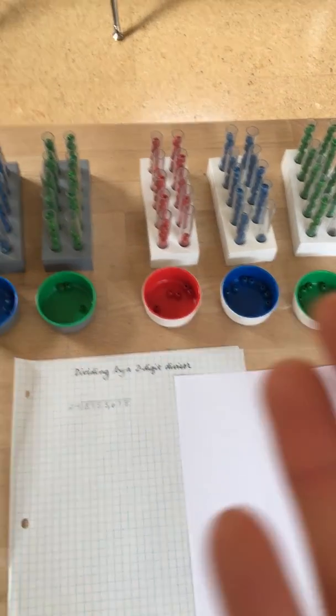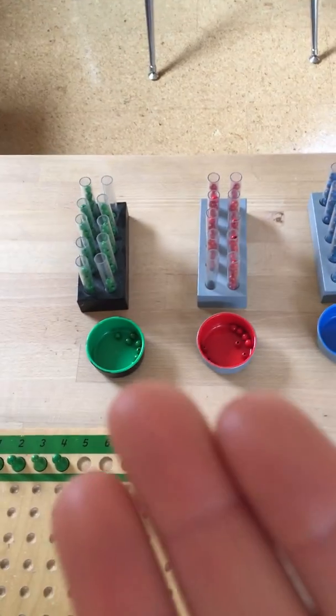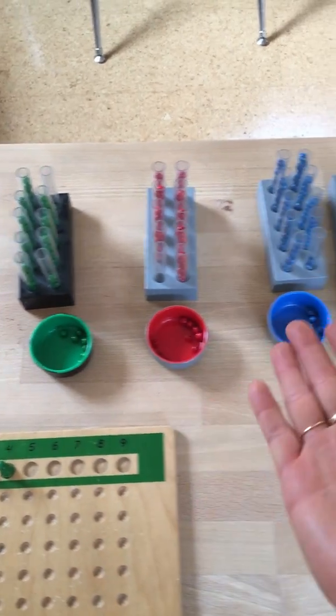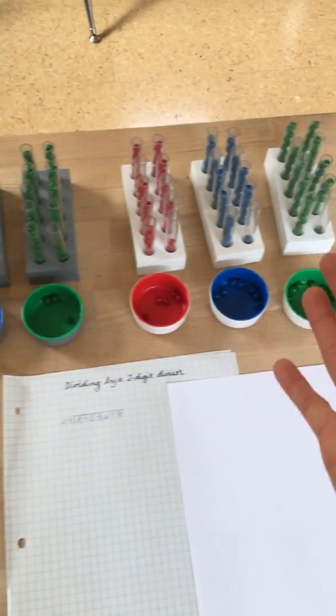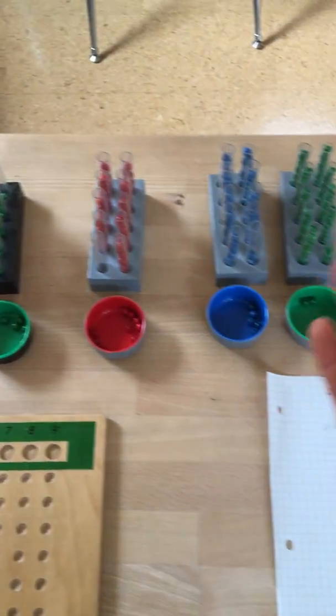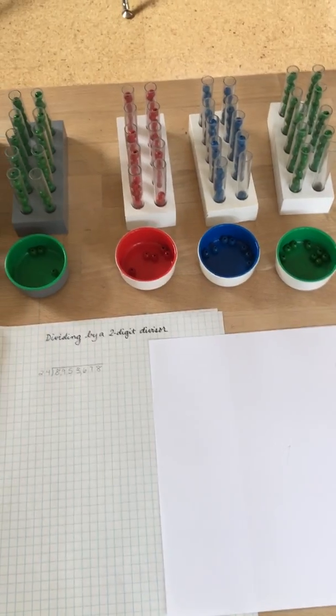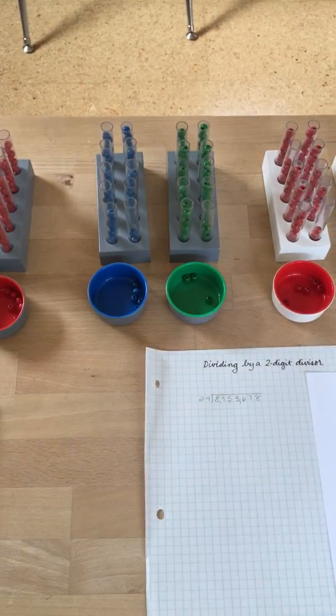I've brought out the racks and tubes material so you can see and visualize that when we have a dividend, we actually have that quantity in the cups, right? We have our millions, our 100,000s, 10,000s, unit thousands, hundreds, tens, and units. And we're sharing equally.